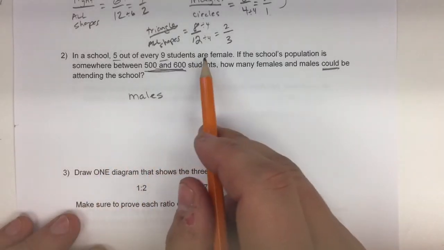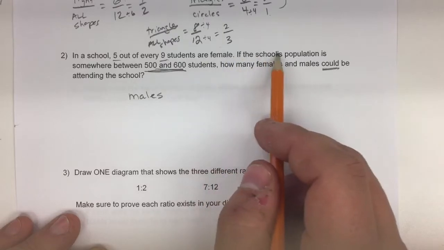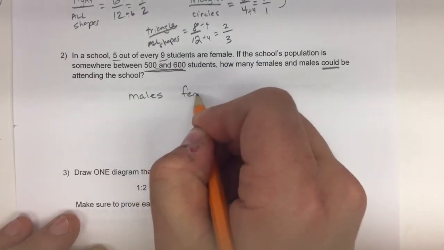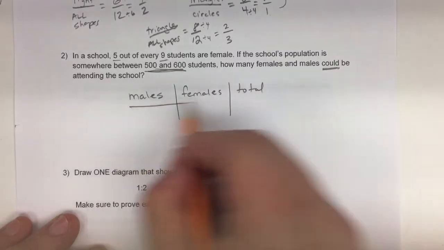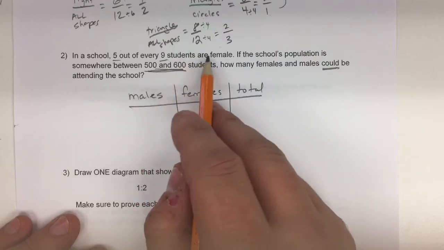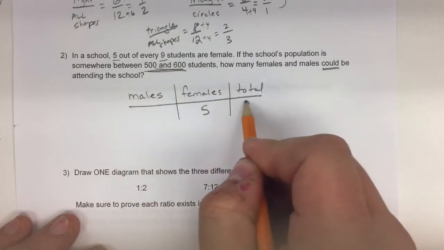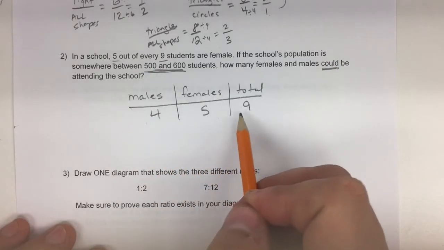Whenever it involves a total number, so 2 parts and a total, so in this case there's males, females, and the total school population, I like to set up a chart. So 5 out of every 9 students are female, which would mean that 4 out of 9 are males.